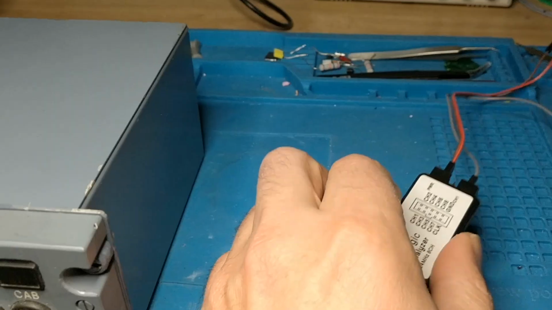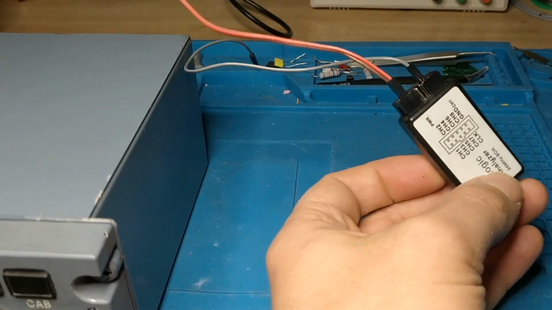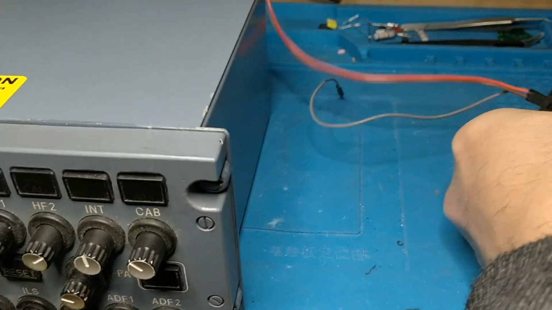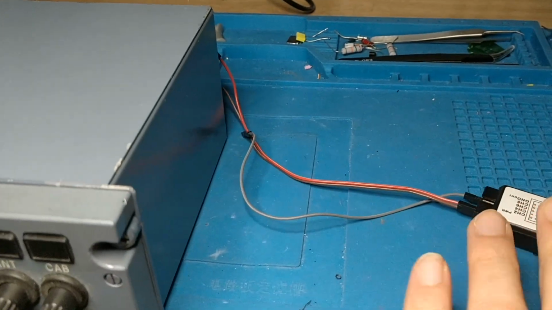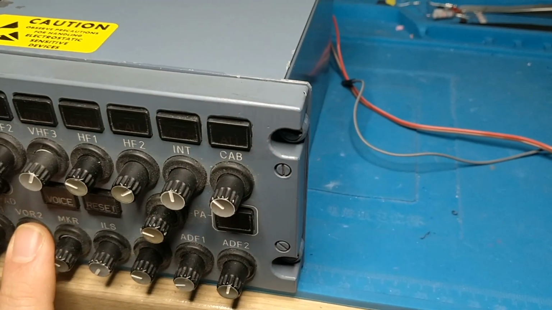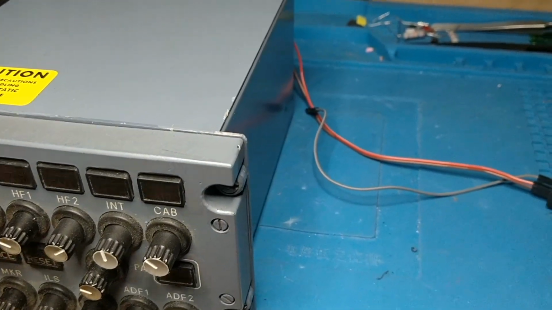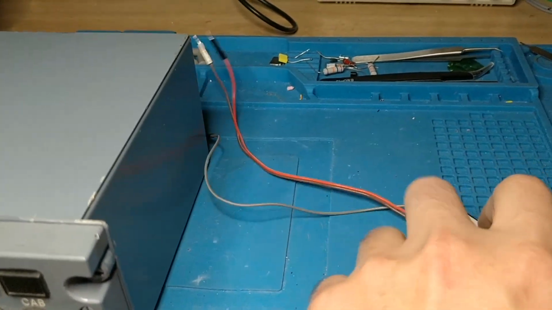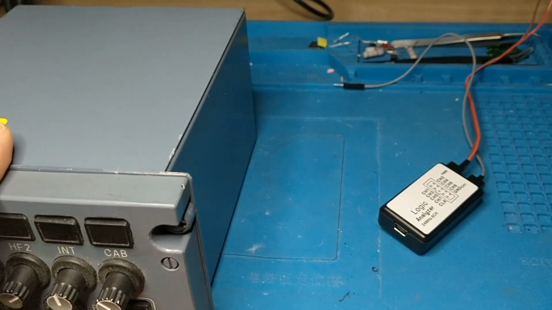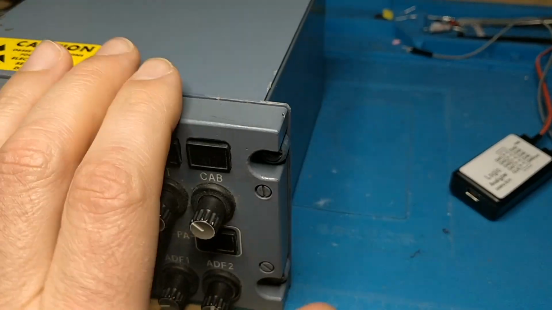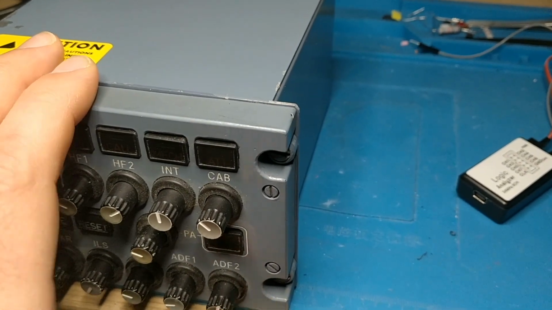We're gonna see how we can connect this unit to the logic analyzer, and then how we can decode the signals that are transmitted from this unit.